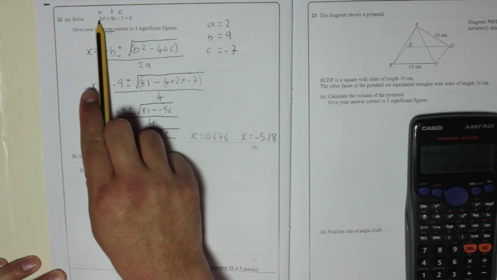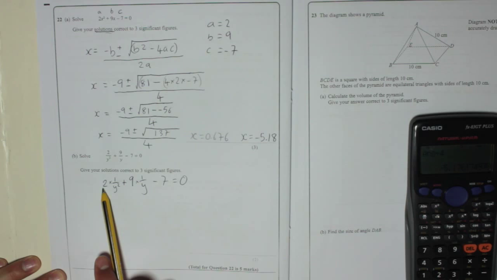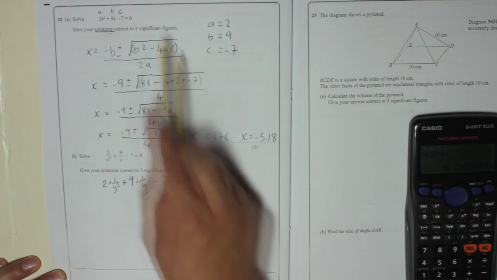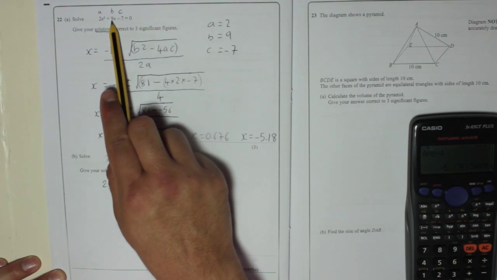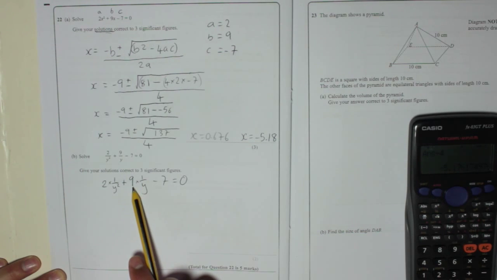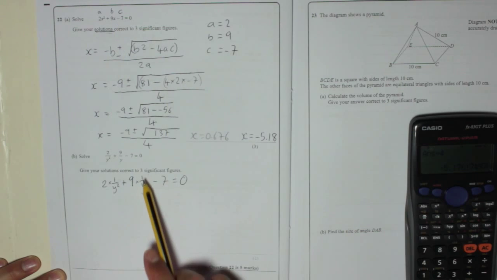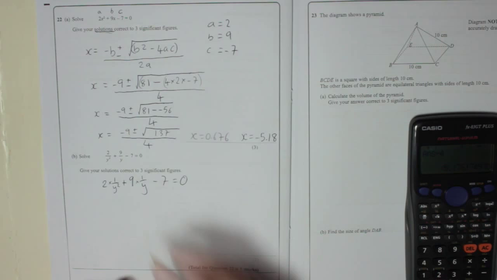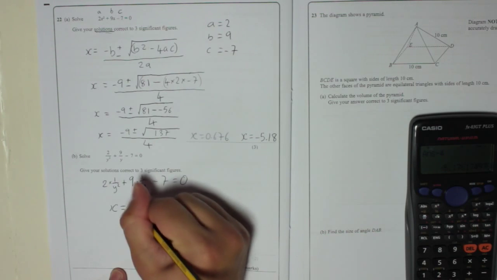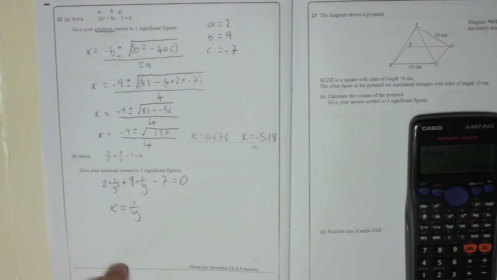You've got a 2 up there, a 2 here. Instead of x squared, you've got 1 over y squared. You've got a 9 up there and a 9 here. Instead of x, you've got 1 over y. So you can see that x is equal to 1 over y.